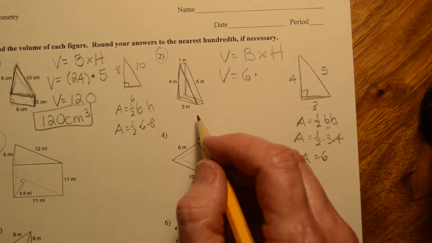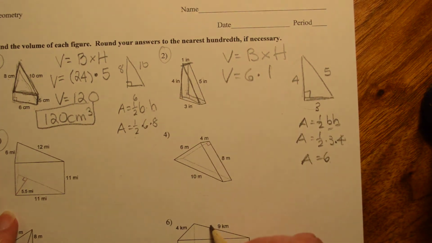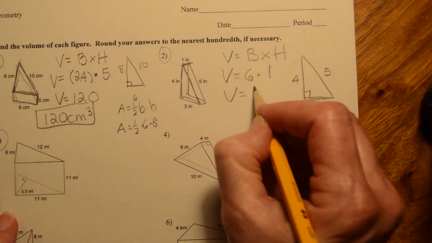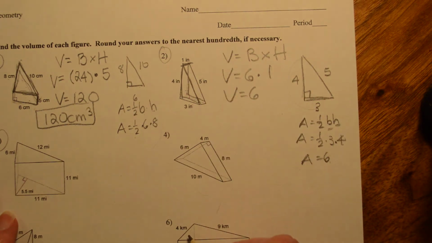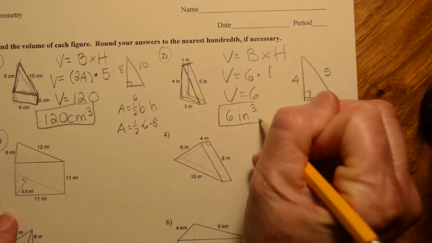And then the height of our pyramid is this right here, the 1. All right, so then we get volume equals 6, and we're going to say it's 6 inches cubed. Don't forget your units.